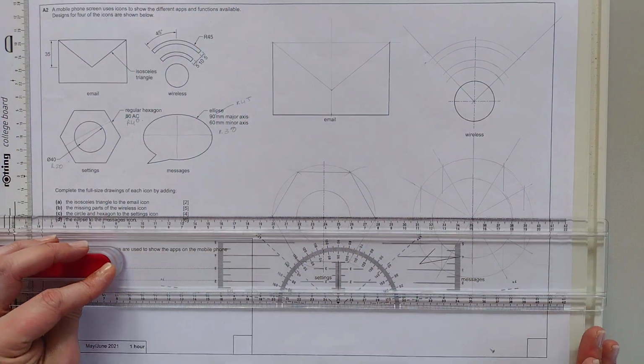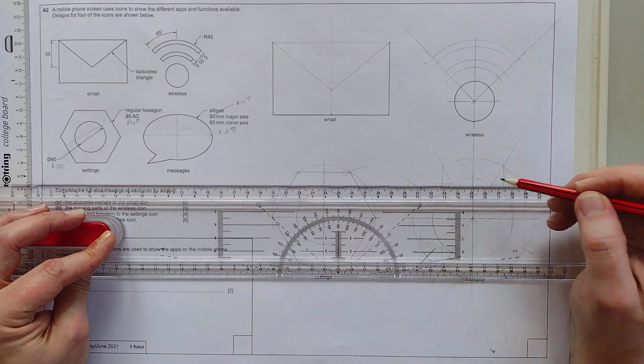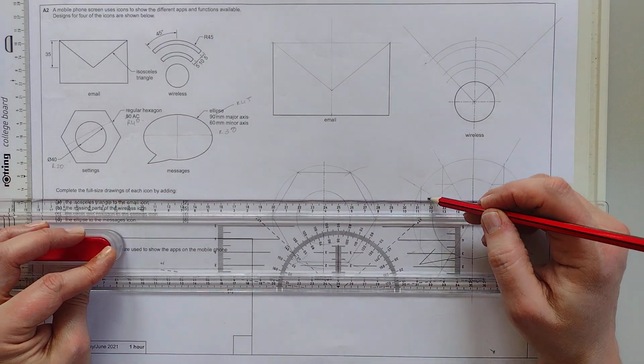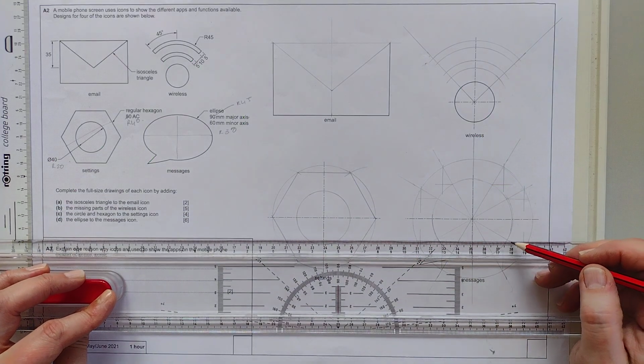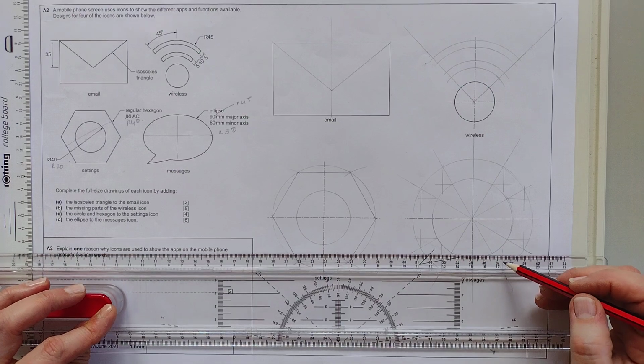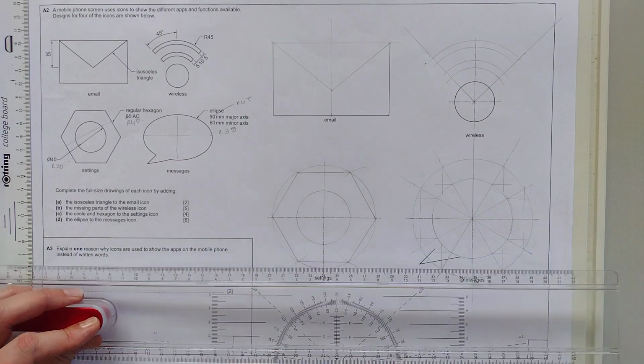And when your diagonal crosses the inside circle, you're going to do a horizontal out. There you have your points.